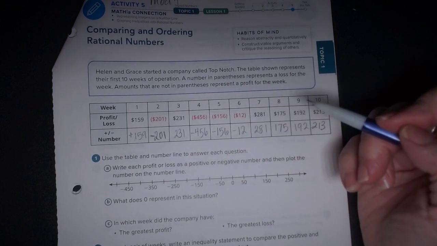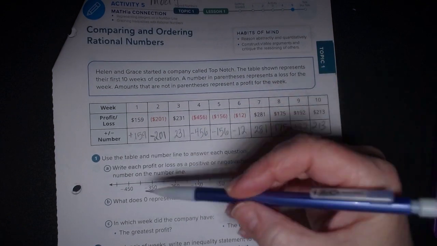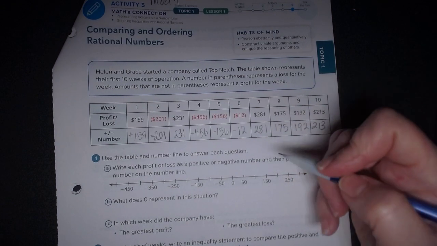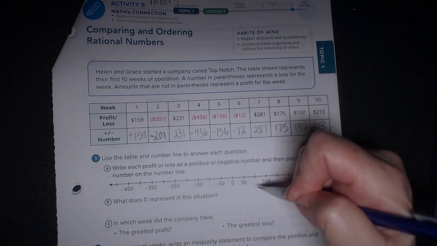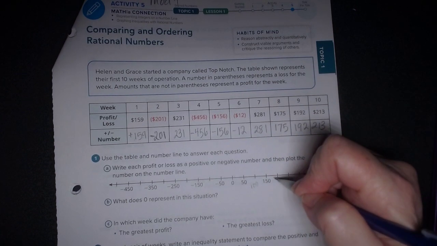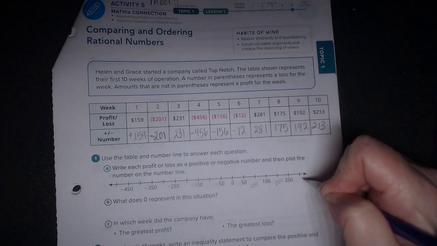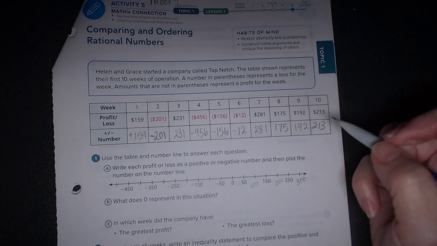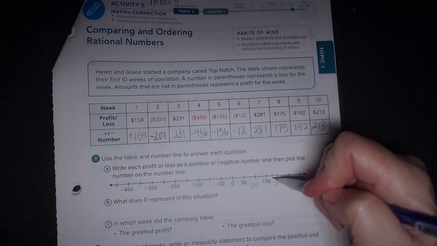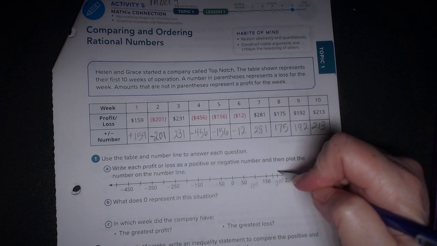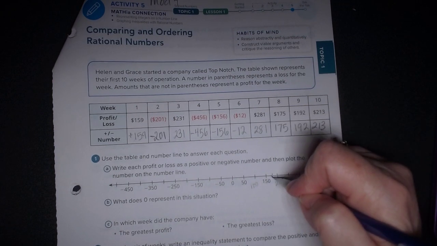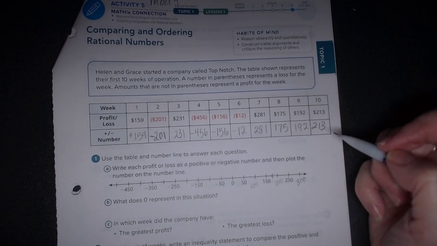So 159 as a positive. Our intervals here, we have 0, 50, a blank, and then 150. So we must be going up by 50. So 100, 150, 200, 250, 300. So 159 is going to be just slightly more than halfway, so about right here. 159, and we just need to put a dot actually, or a line.